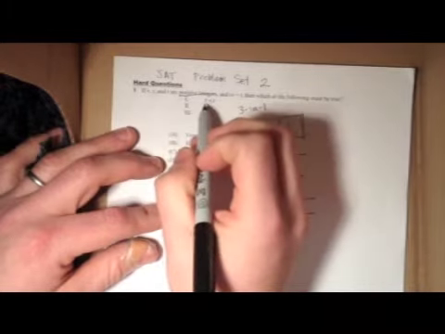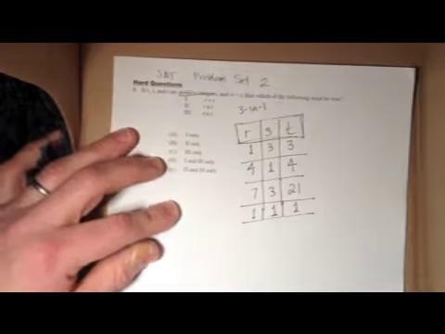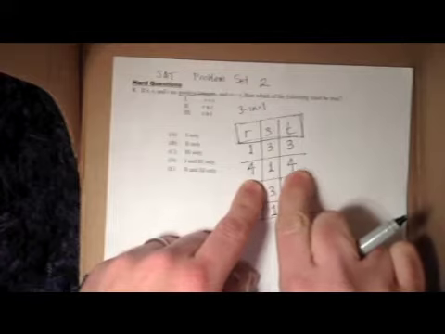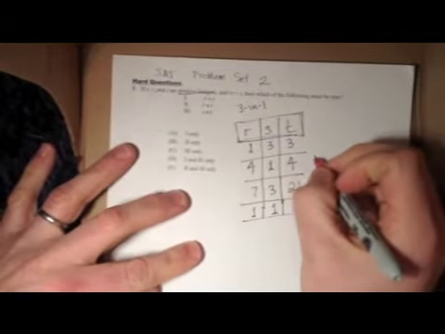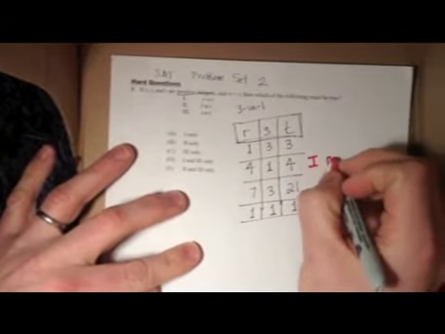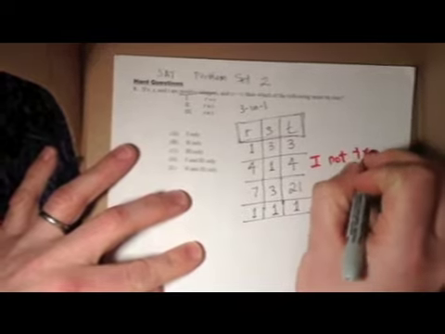The first one says R is less than T. So I'm going to look at the R column and the T column. Is R less than T? It is there. Oh, it's not there. R and T are the same. So I'm going to put over here, in this example, we proved that 1 is not true.